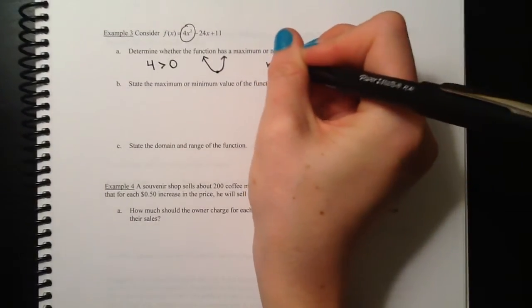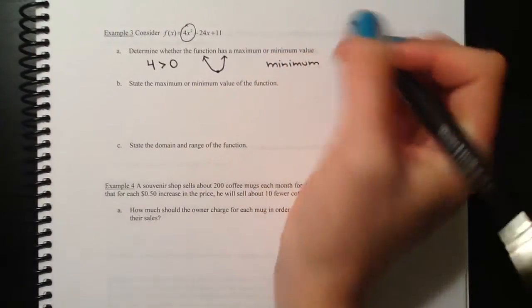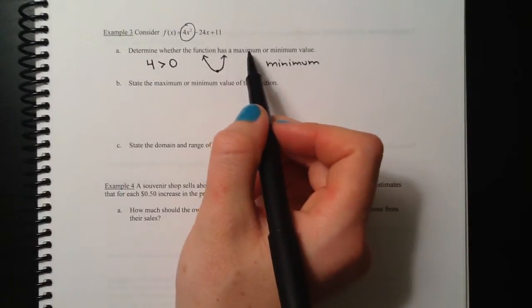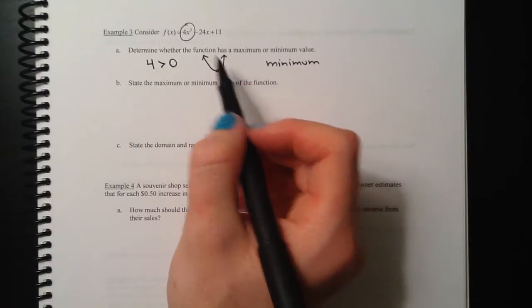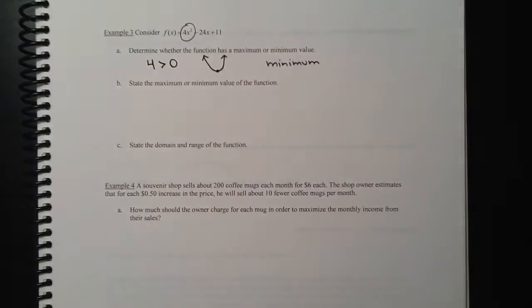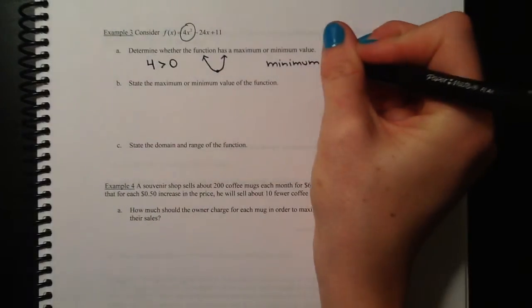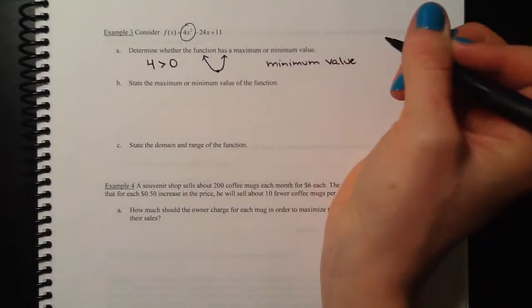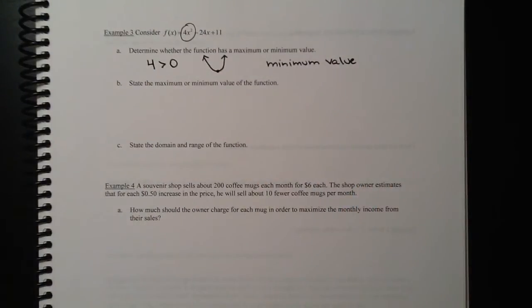All right, so it seems kind of counterintuitive, like positive seems like it would pair with maximum, but picture what the graph looks like. So if you've got a positive value of A, we actually have a minimum value. Okay, so that's the first step. Again, kind of straightforward. You're just looking at that quadratic term and seeing what sign the coefficient is. So now state the maximum or minimum value of the function.